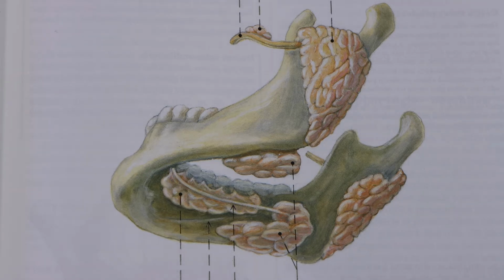So salivary glands we are dividing into two main groups. One group is called minor salivary glands, and there are 5 groups of the minor salivary glands. They are glands located in the mucous membrane or submucosal layer, and they have a tubulo-alveolar structure.